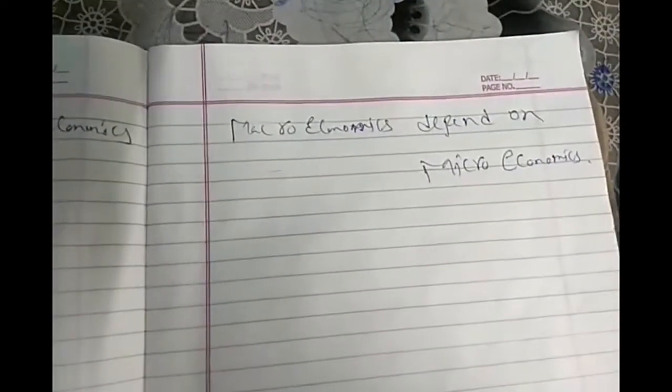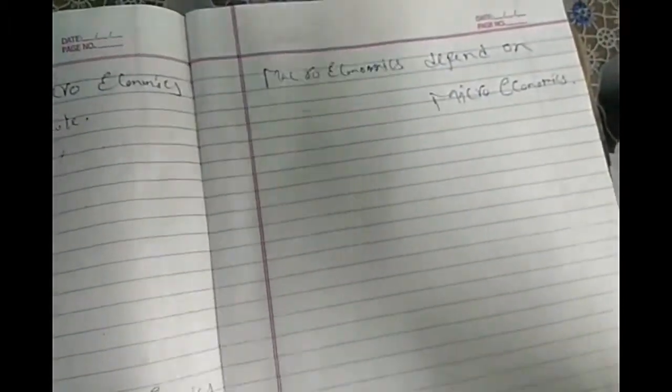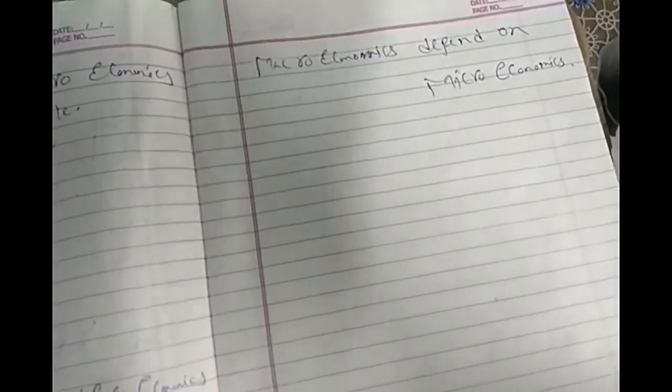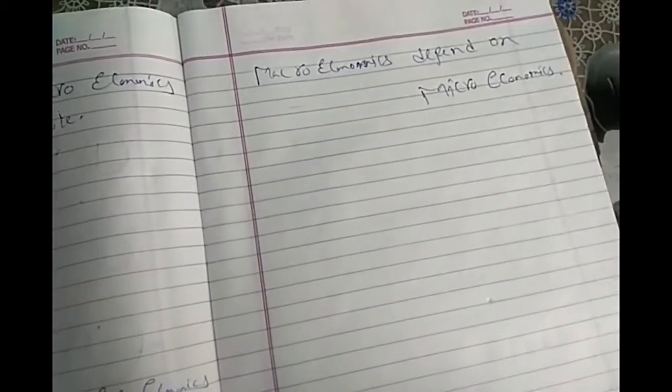As I have told you, in macroeconomics we are studying the whole economy. Suppose we have to find national income. For finding the country's national income, obviously we have to get to know the individual incomes. If we are not able to get to know the individual income, we are not able to find the national income, or per capita income of the country. So for that we have to study individual income. That is clear.